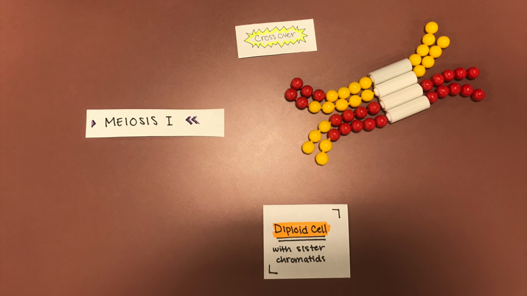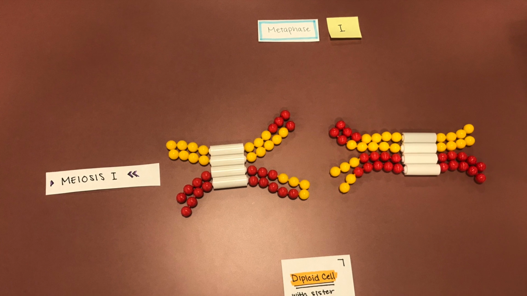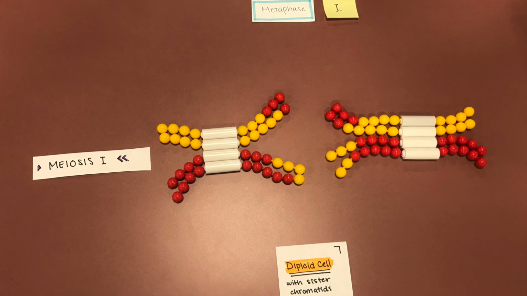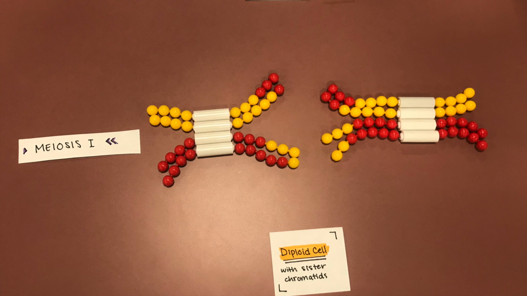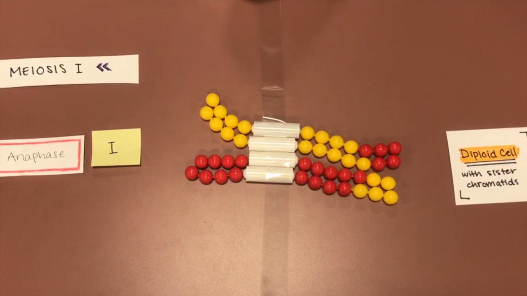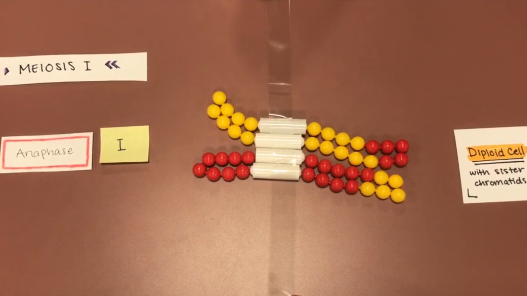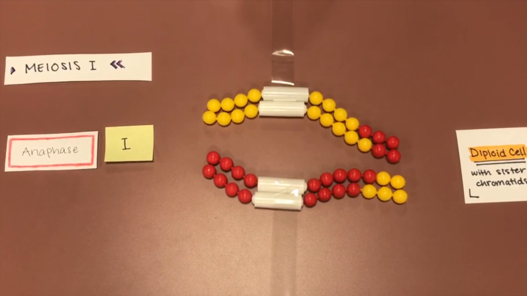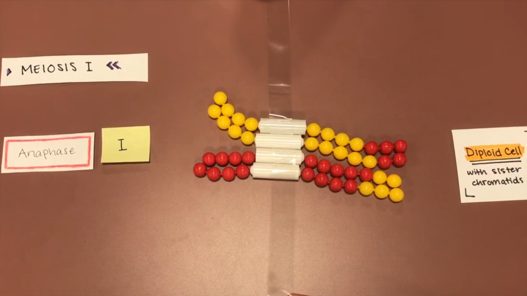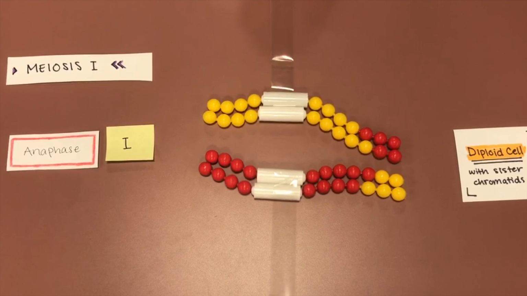After prophase 1, we move into metaphase 1. Pairs of homologous chromosomes are arranged at the metaphase plate. After this step takes place, we move to anaphase 1. In this step, proteins responsible for joining the sister chromatids break down and allow the separation of the chromosomes. However, sister chromatid cohesion remains at the centromeres, causing chromatids to move as one unit.